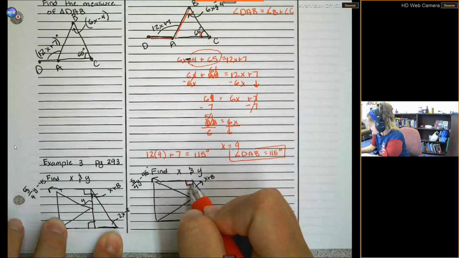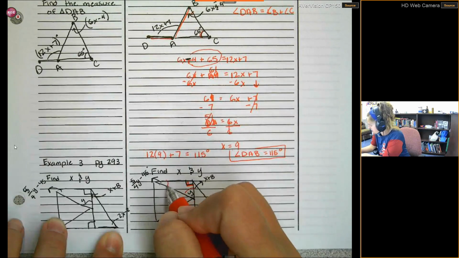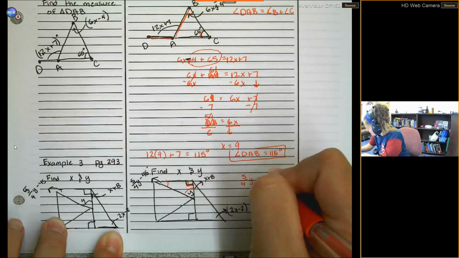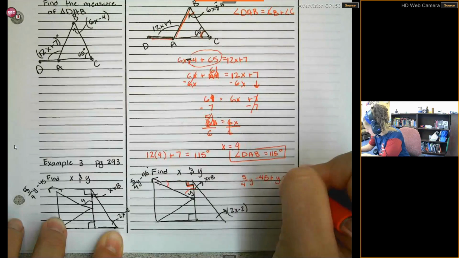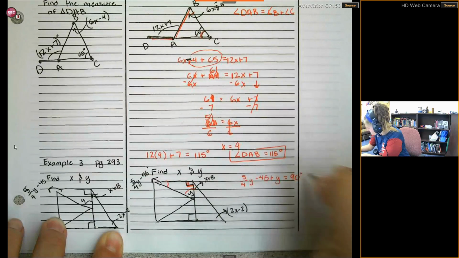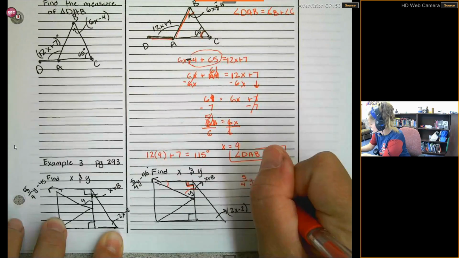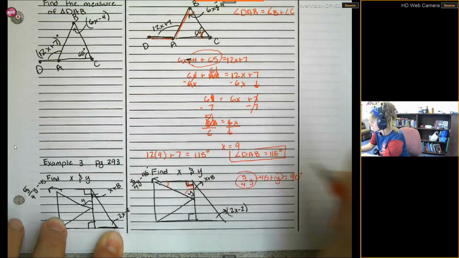So we know that since this is a 90-degree angle, what do these two have to add up to? 90. So 5 over 4y minus 45 plus y should give us 90 degrees. Okay. So first thing I'm going to do is combine my y's.